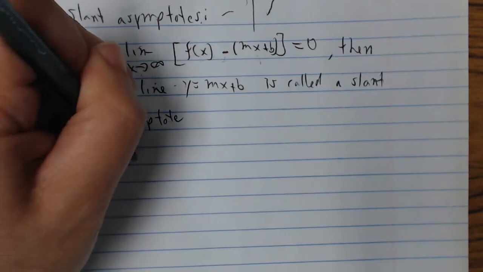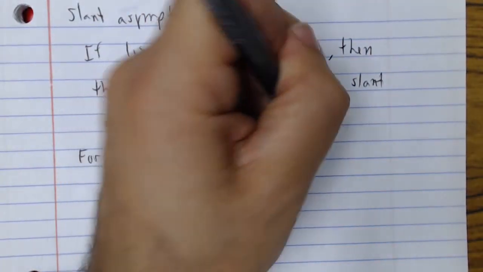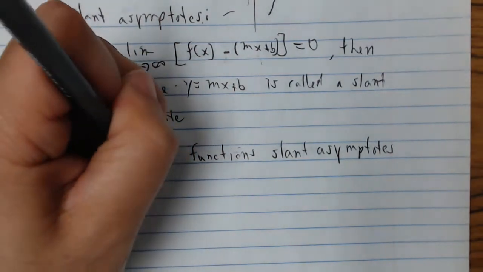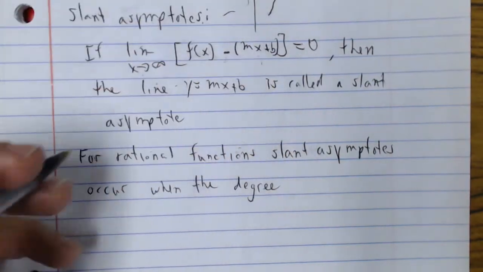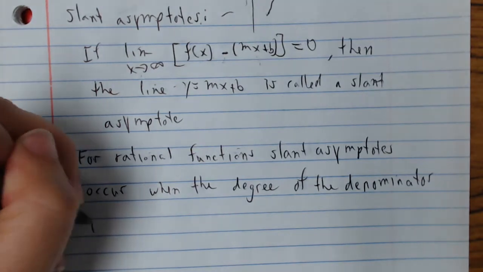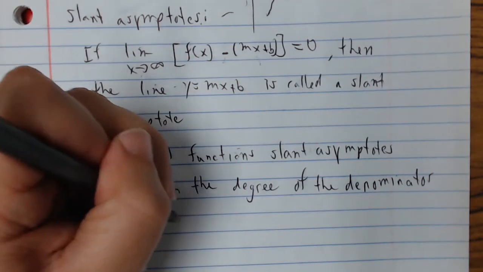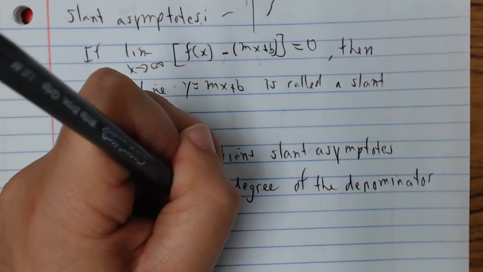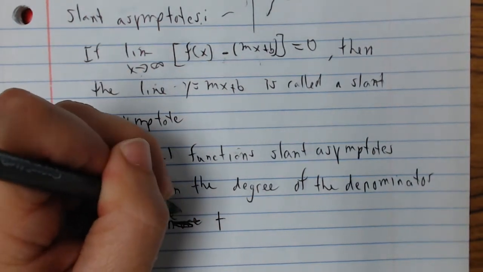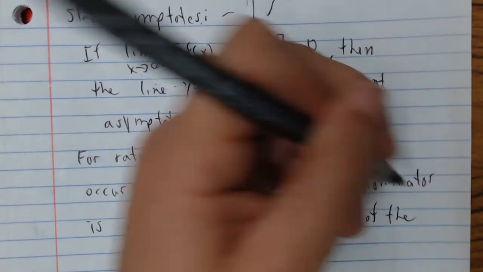For rational functions, slant asymptotes occur when the degree of the numerator is one more than the degree of the denominator.